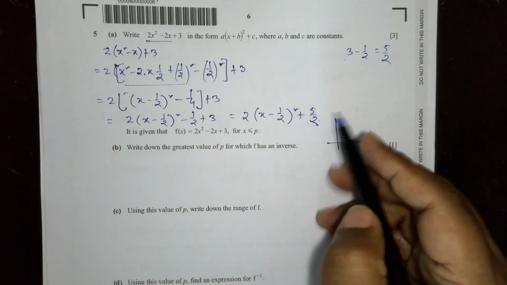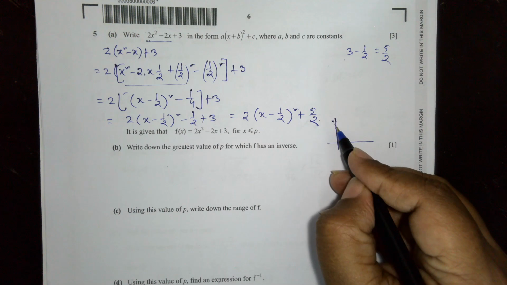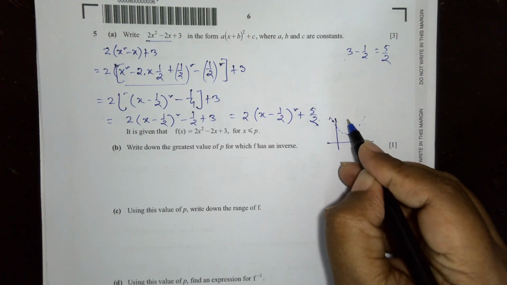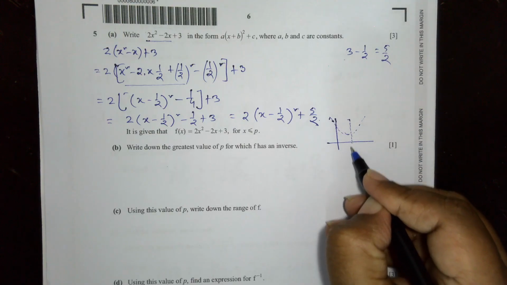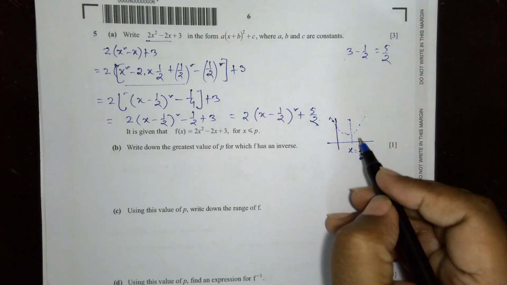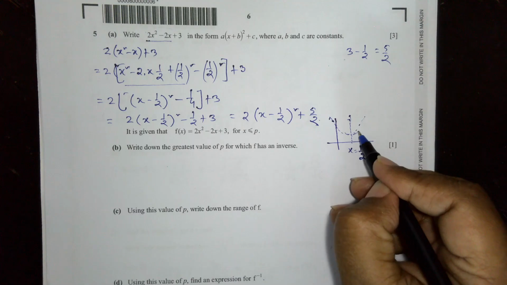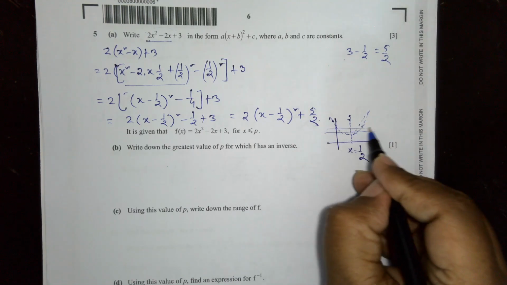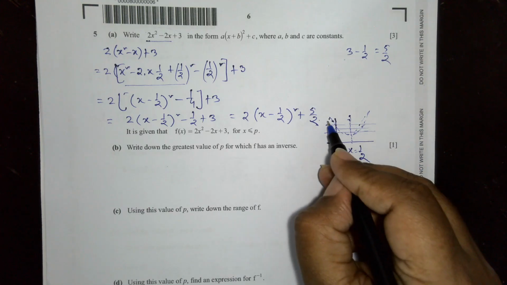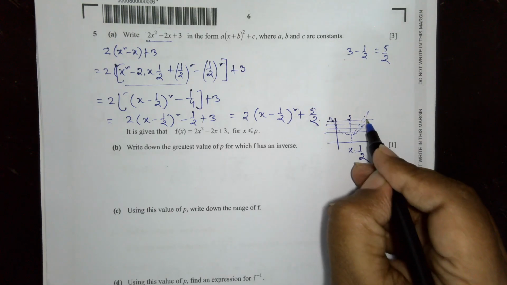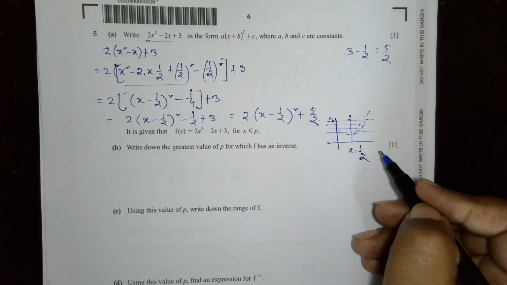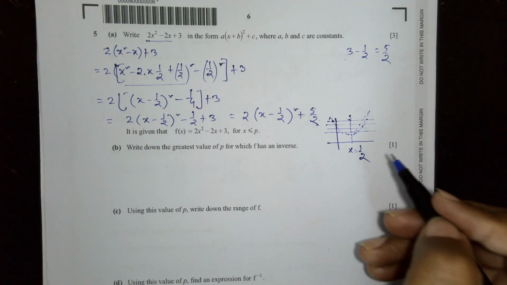For example, if I draw the rough sketch of this quadratic, here this line is x equals half. Now this is basically a many-to-one function, because if you draw any vertical line, it crosses two different portions of the curve. Got it. Therefore, it is currently a many-to-one function. Okay. How can we make it a one-to-one function?